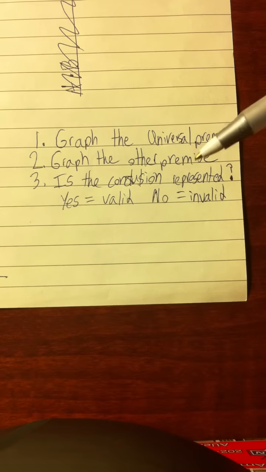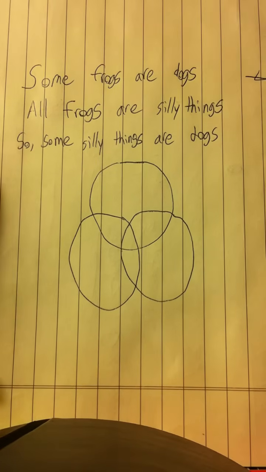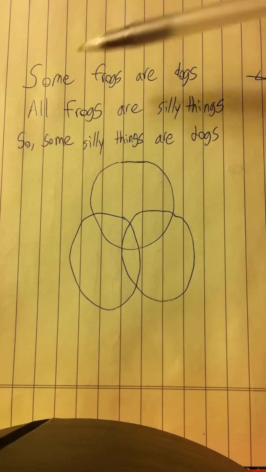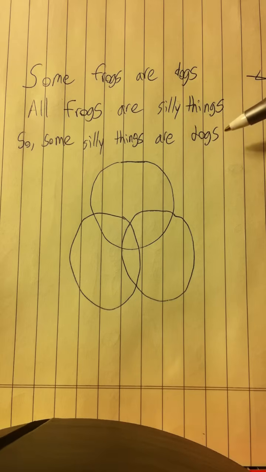Take some time to review these steps if they're confusing, but I think the best way to understand them is to see them in practice. So we got a couple of examples here. First example is right here. Some frogs are dogs, all frogs are silly things, so some silly things are dogs.